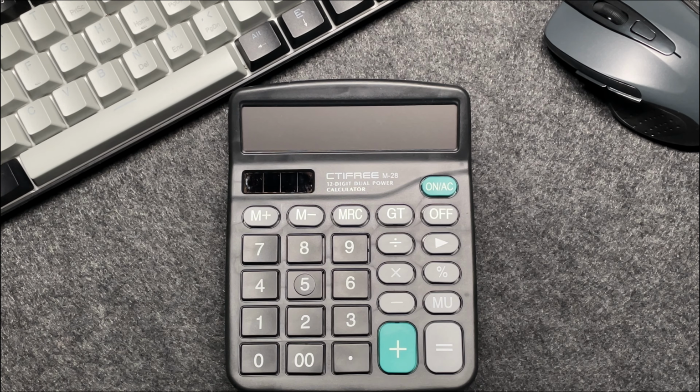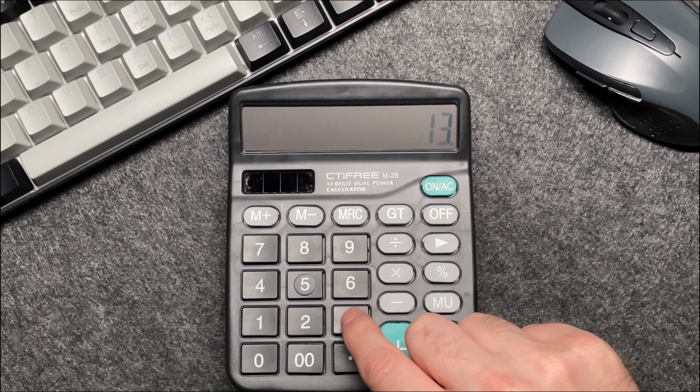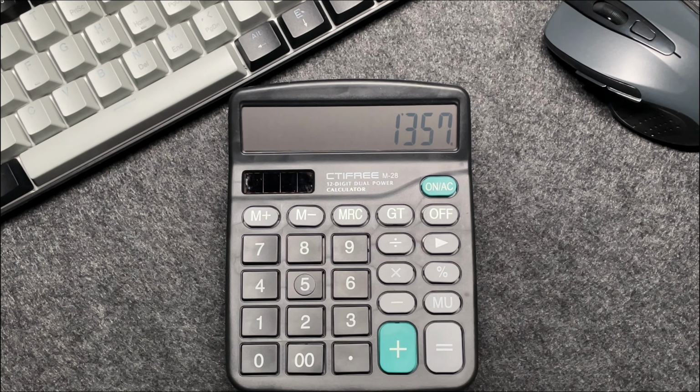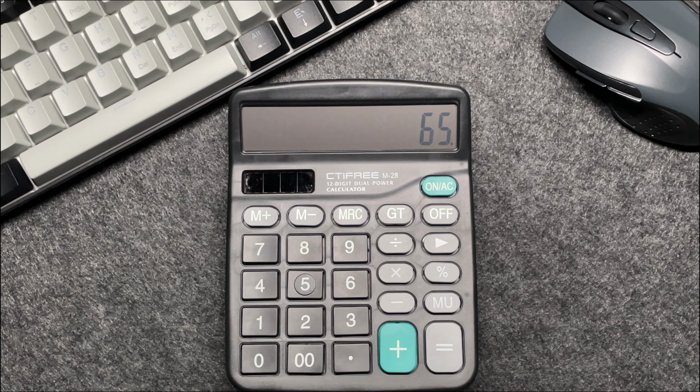Enter the original price, which is $1,357, into your calculator. Then we want to press multiply, and we want to multiply by 65. Now, you may be wondering, why do we multiply by 65?